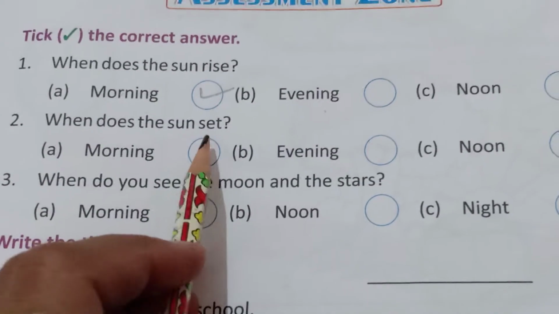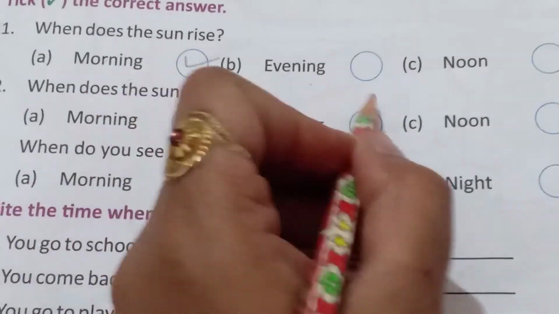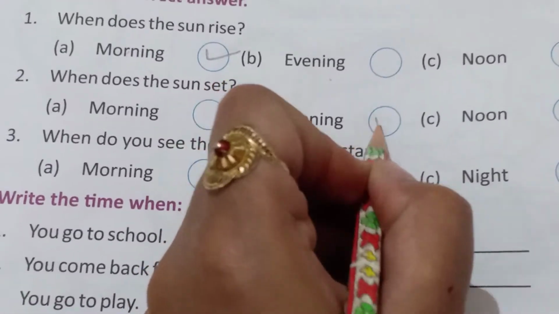Children, sunset हमारा कब होता है? Morning, evening or noon. So the correct time for sunset is evening. So we will put a tick in front of evening.